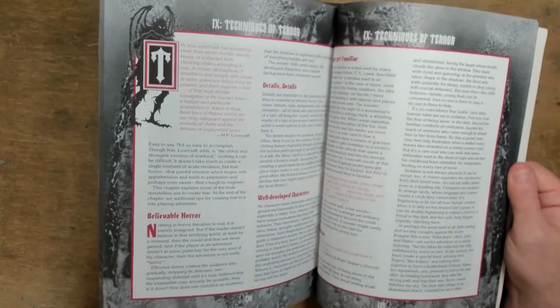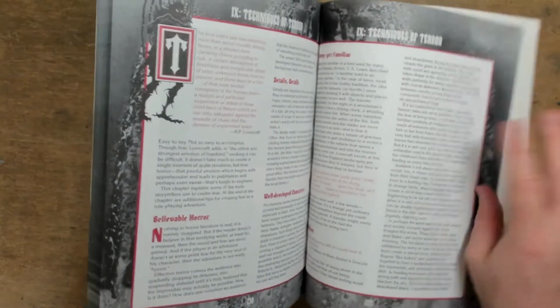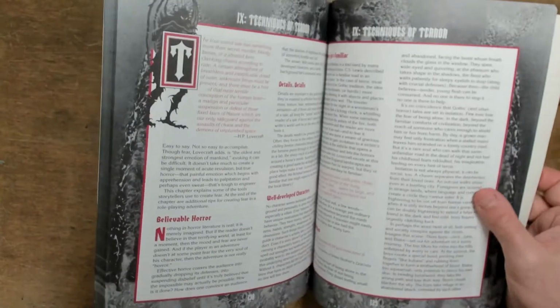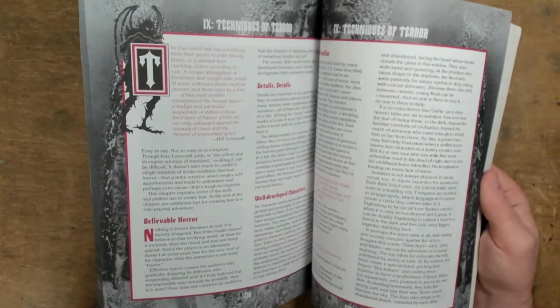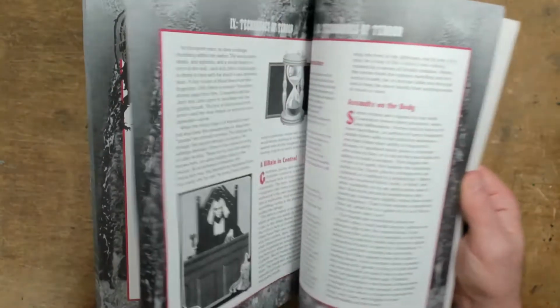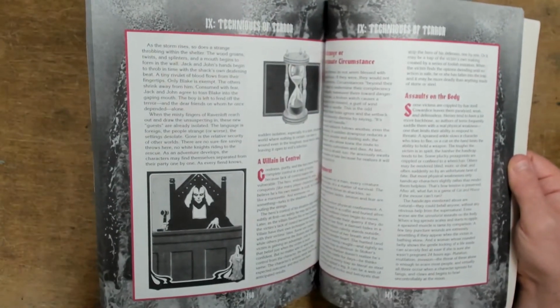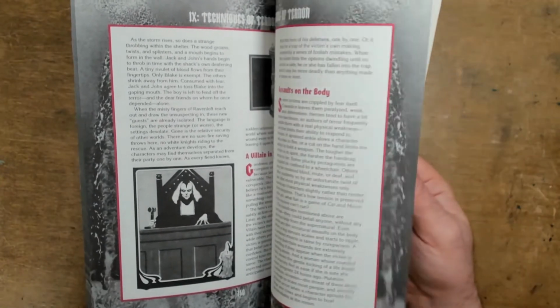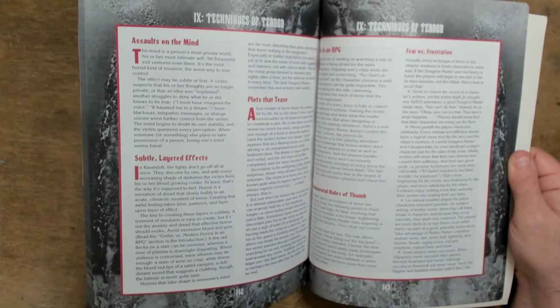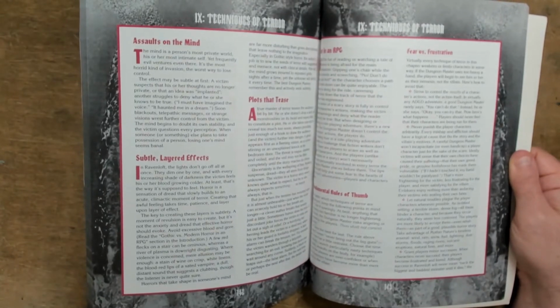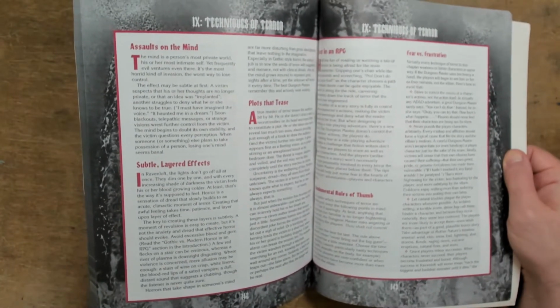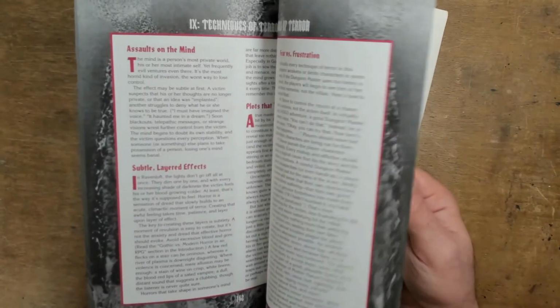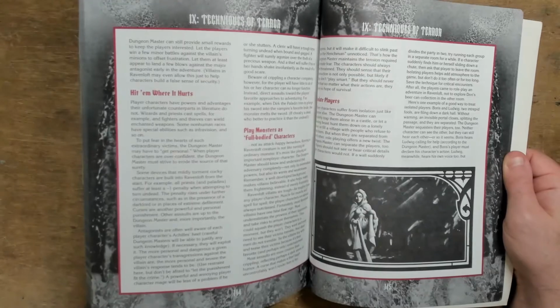Techniques of terror, believable horror. So this is great for the DM. The beginning part explains what Gothic horror is, and this explains how to get that mood going on your tabletop, how to do it, which is good. Sort the mind, fear versus frustration, always useful. You don't want to annoy your players.